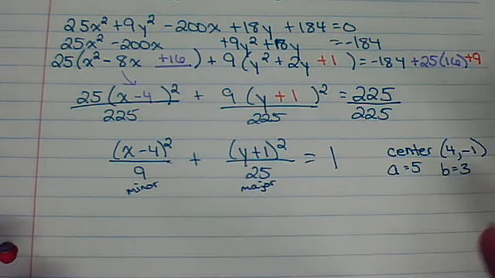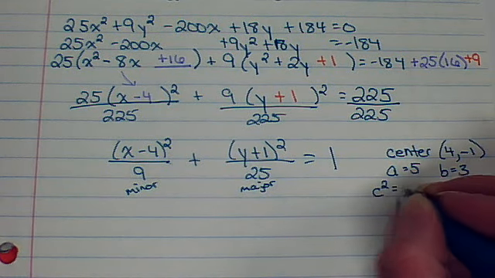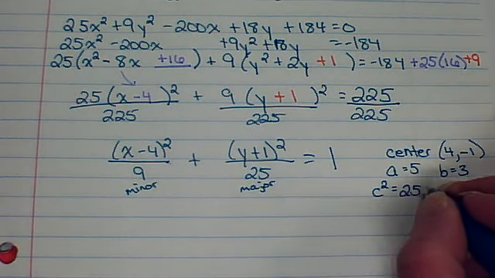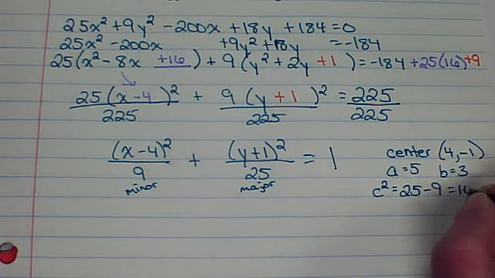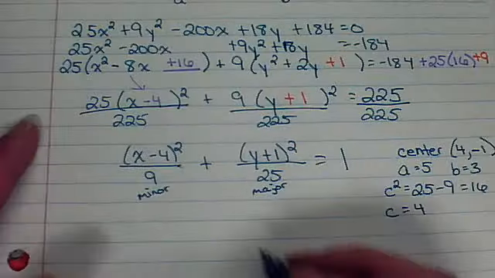But we got to remember which way they are. Now, to find our C, C squared equals the difference. So that's 25 minus 9, which is 16 again. Being really nice here. So it's 4 units away.